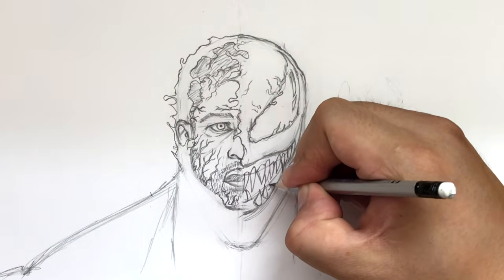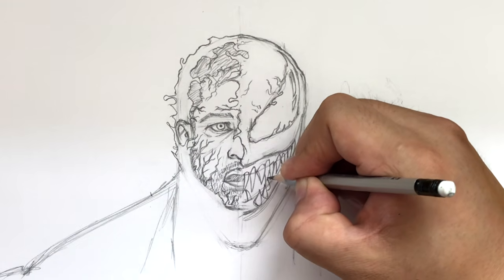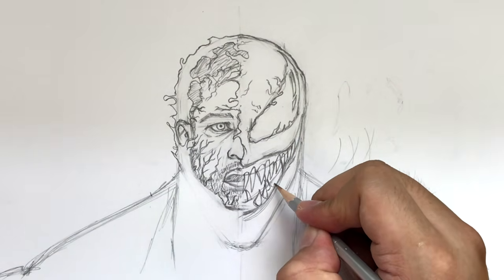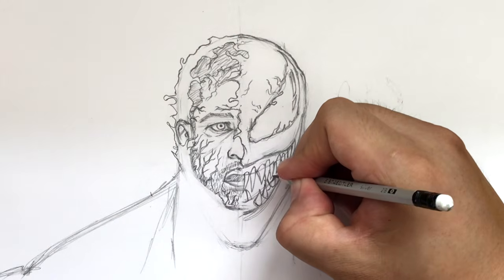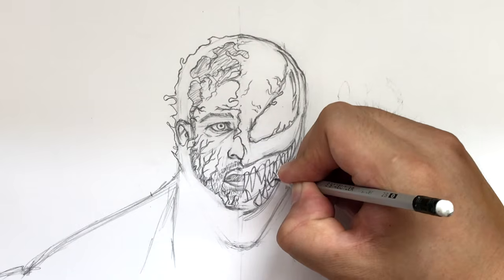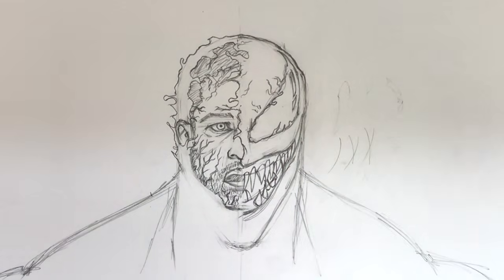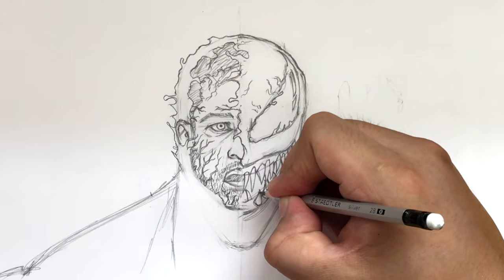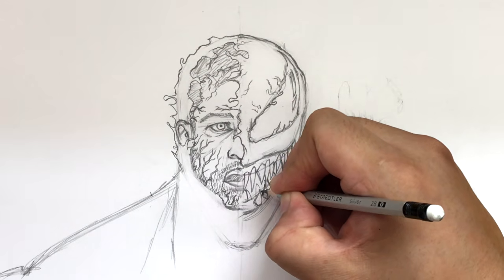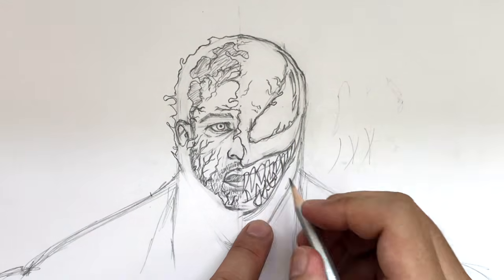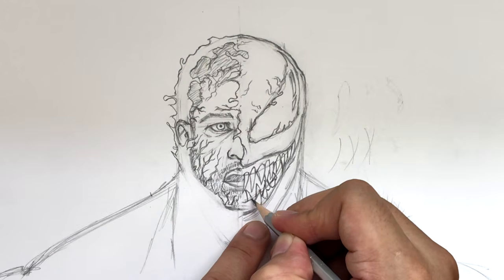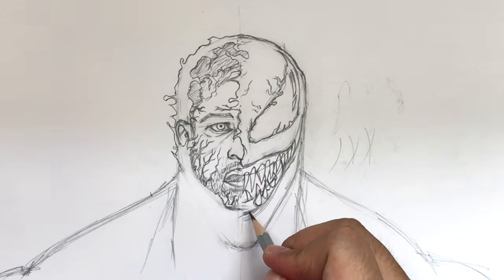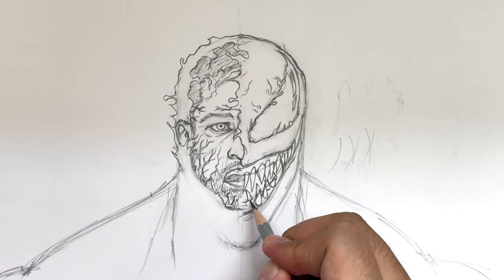Okay, and then these go underneath the top set of teeth as well. So just be very meticulous with these teeth here. I'm going to draw another one right here. So it's not necessarily one straight set, but there's teeth in front of teeth. And I'm going to draw another one right here.